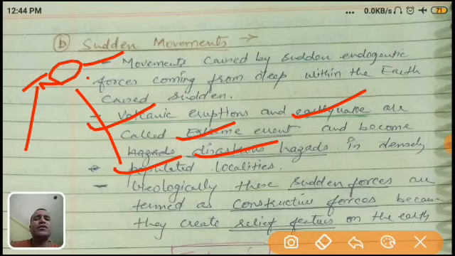Now let me ask one question. Are these two, volcano and earthquake, good or bad? Just think. What is the answer? Is it good or bad? Maybe you are thinking, obviously, sir, this is bad. Why? Because it is destructive. But my answer is just the opposite of yours. These volcanoes and earthquakes are constructive, not destructive.